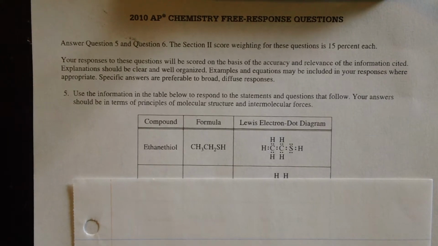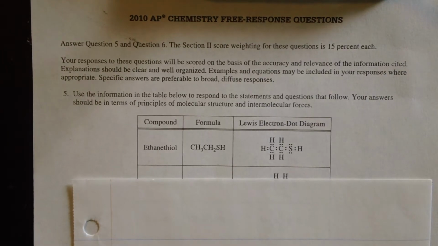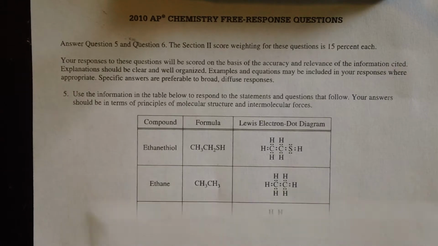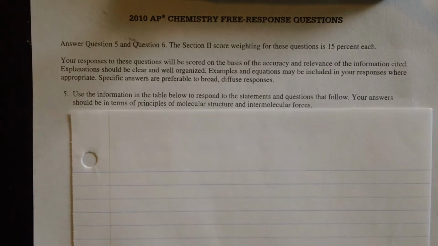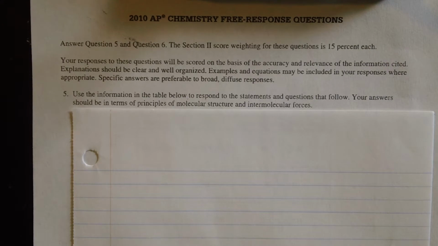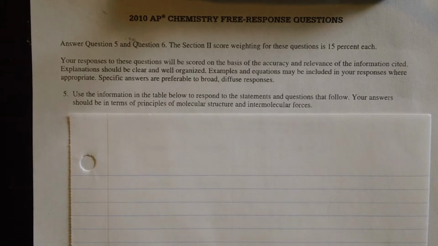Alright, this is the last week before AP exam week. It's 2010 number 5. Got a little question with a bunch of Lewis structures to look at. I don't think you're going to have to draw a Lewis structure, but there's some good questions coming from this.